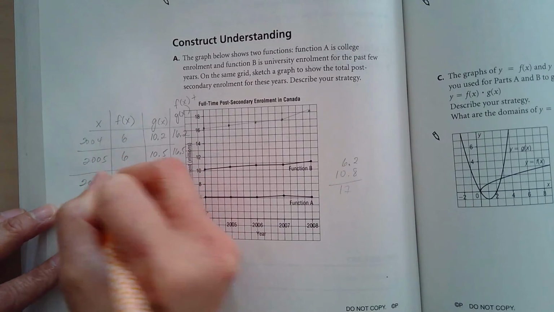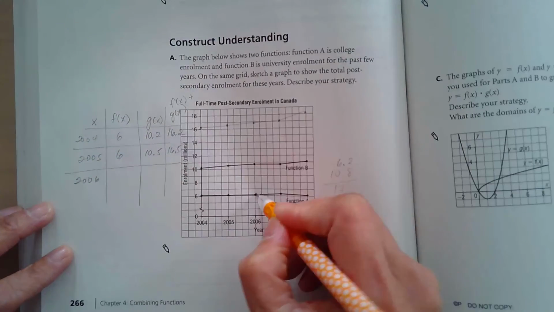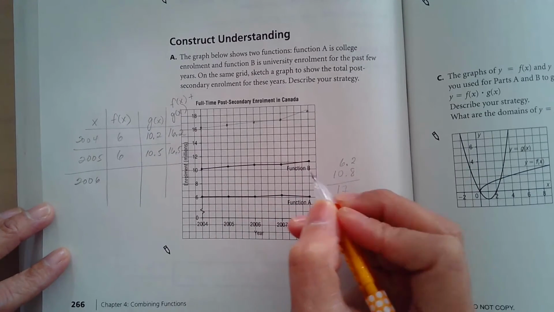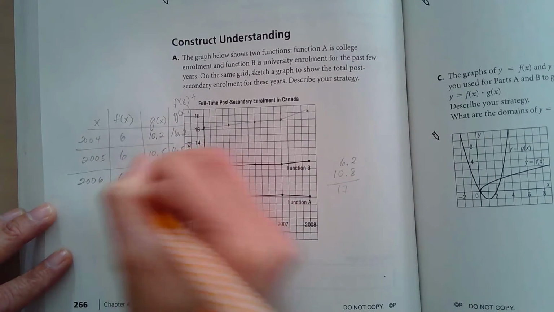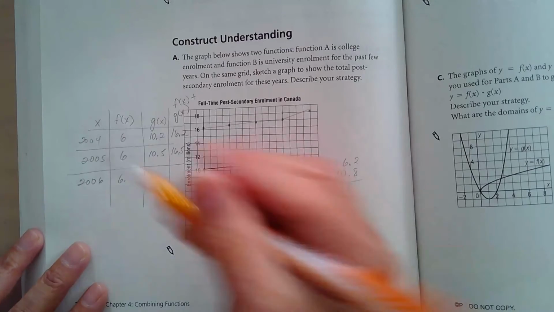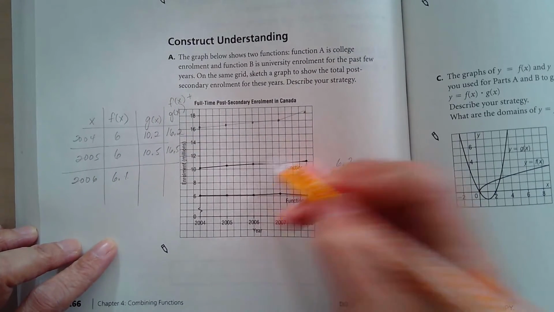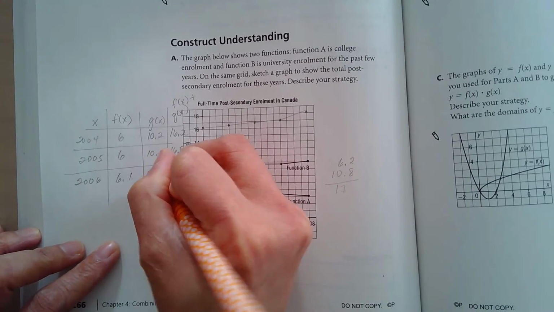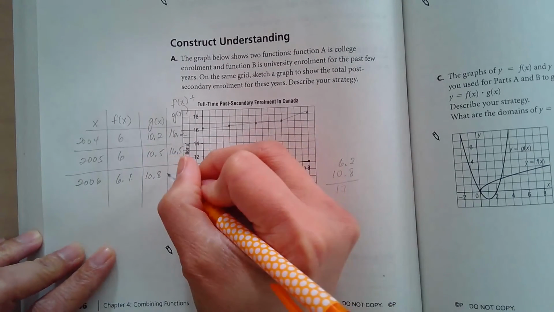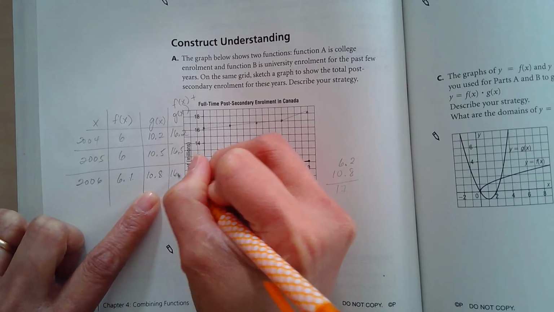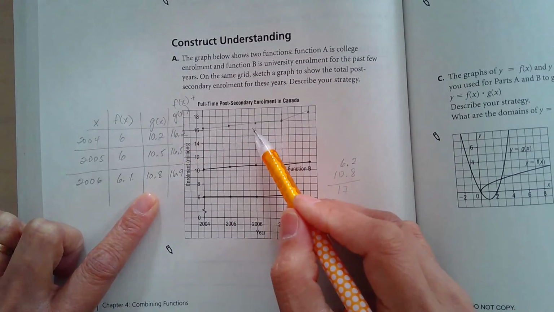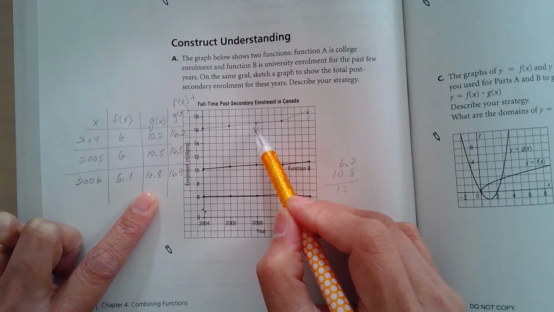2006, it's still about 6.1 maybe. 6.1, and then this one would be about 10.8, so it's going to be 16.9. Is everyone good?